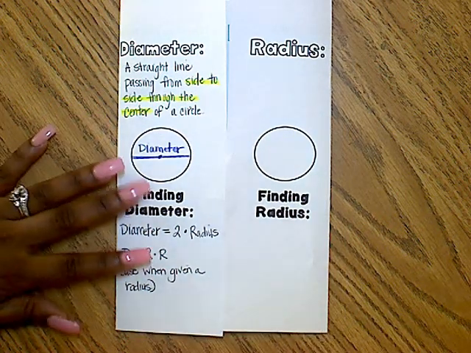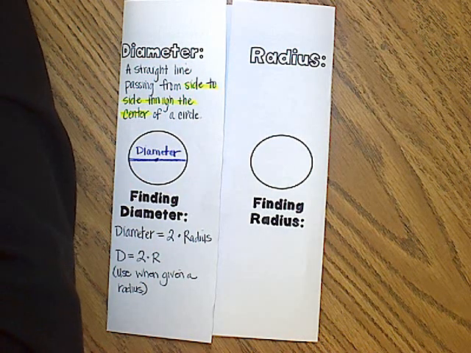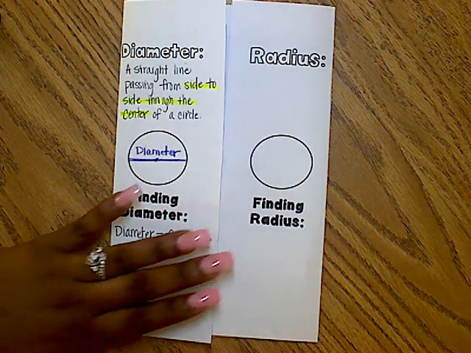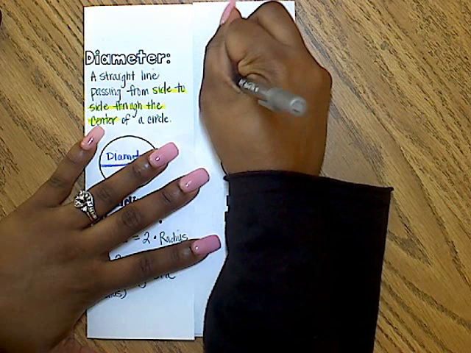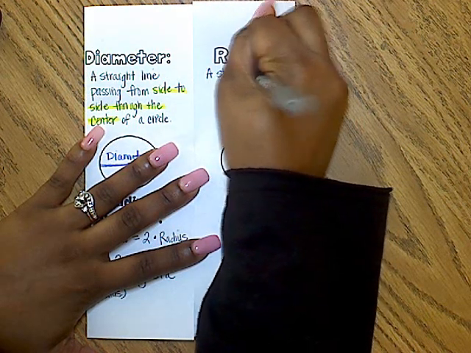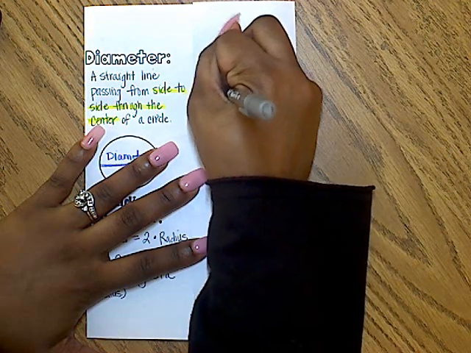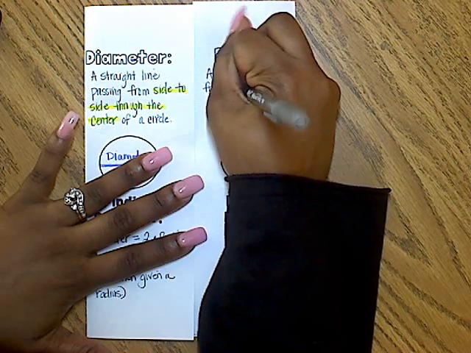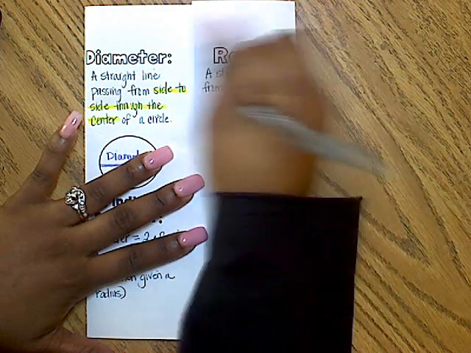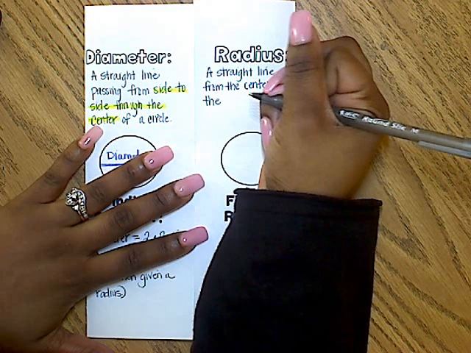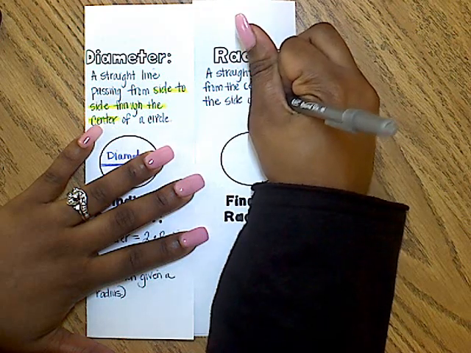So let's look at the radius and look at the definition of the radius. It is a straight line from the center to the side of a circle.